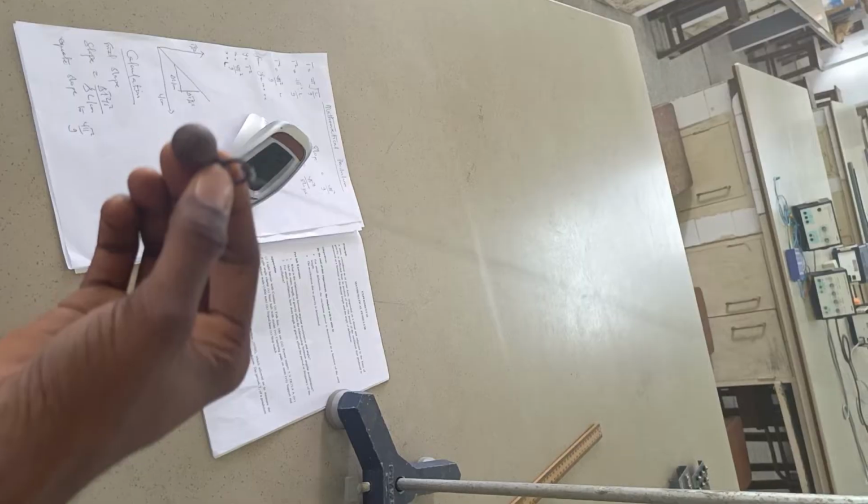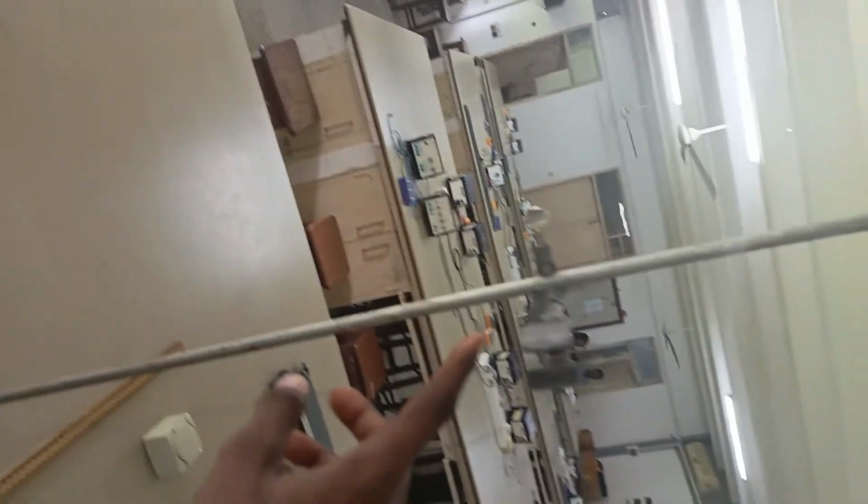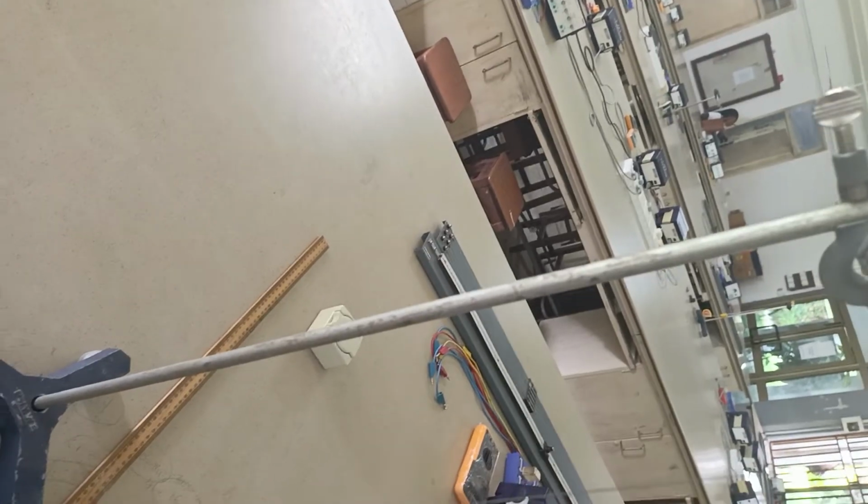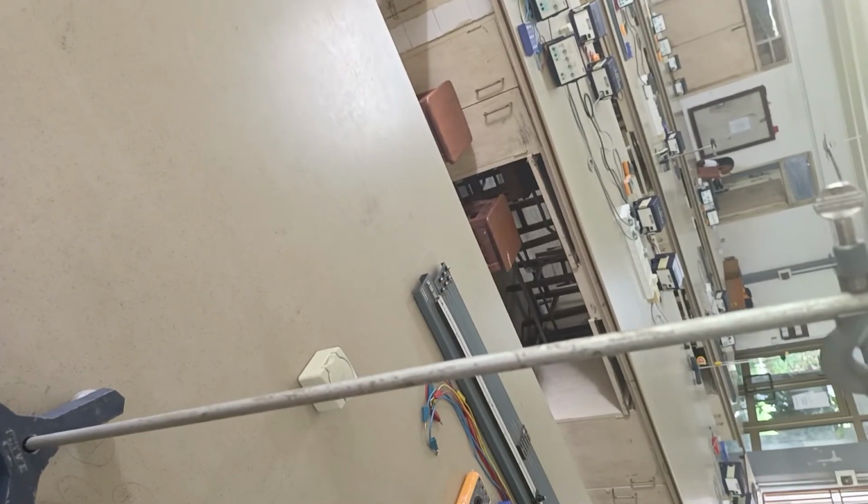So we have our stand, our pendulum bulb, and then our thread, and then our stopwatch and the meter rule. First of all, we are supposed to tie the thread at one end and set it at 60 centimeters. So we'll be starting at 60.